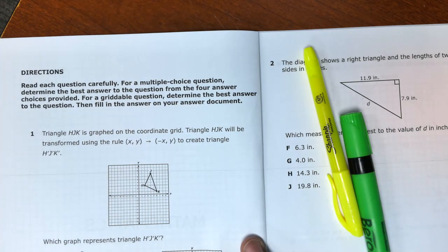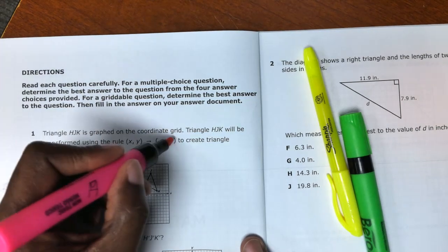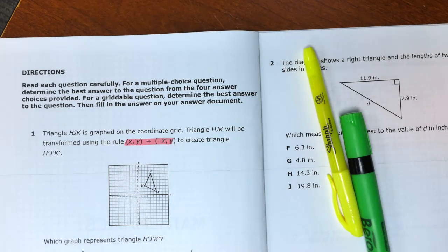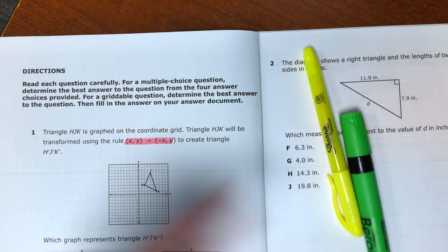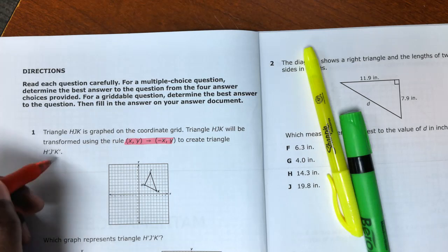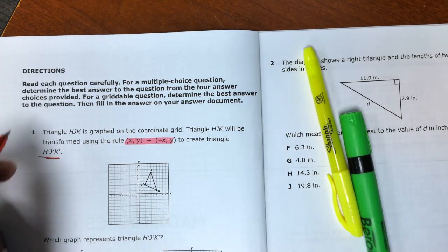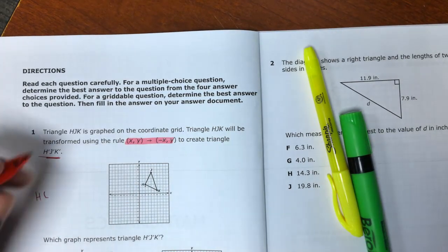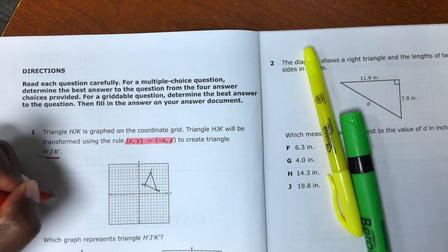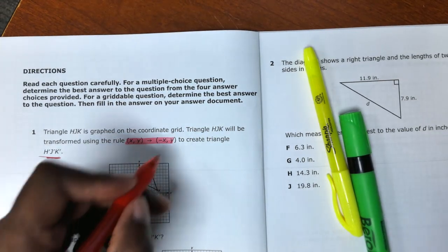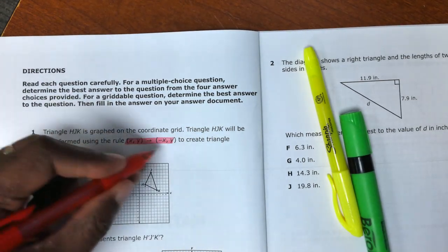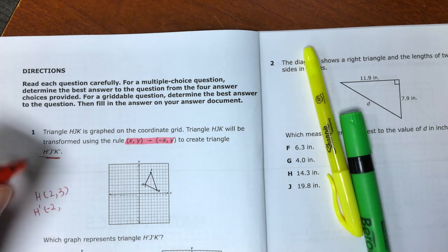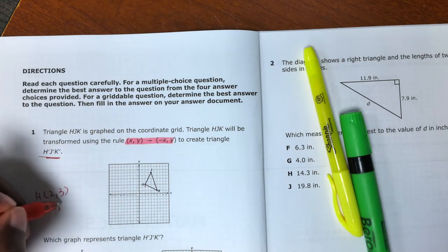So we know this thing is graphed, right? It says it's transformed using the rule (x, y) to (negative x, y). So what is happening to that point to create this new point here? If I were to pick, let's just say H is (2, 3), negative x tells me that this x becomes negative. So my new H should be (negative 2), and my y stayed the same, so that should be 3.